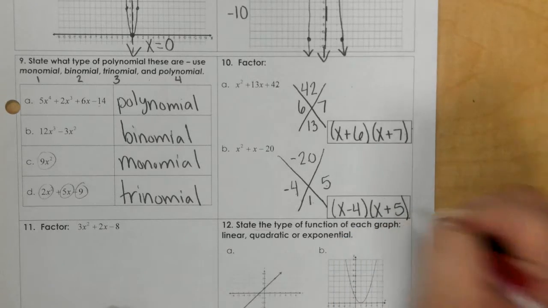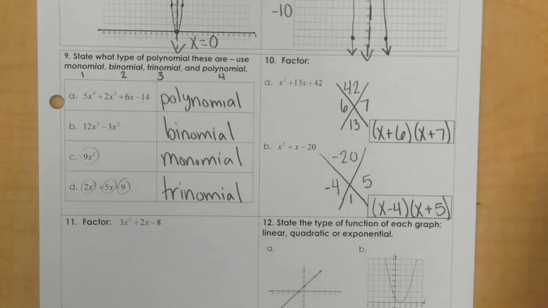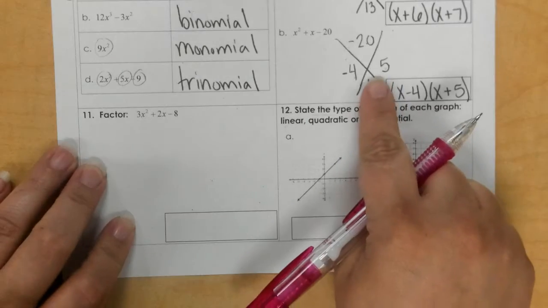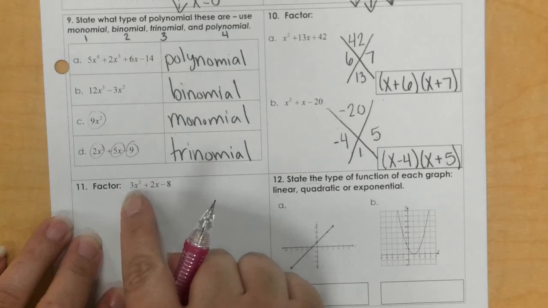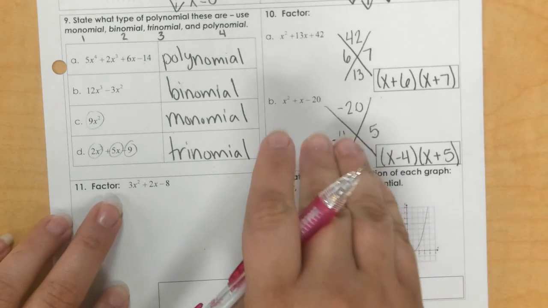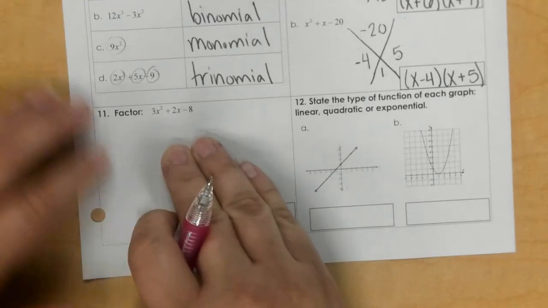and x plus 5. In number 11, again it says the factor, but this is a little bit different than these. Here we have a 3 in front of x squared. Here we just had a 1. Okay, so these are just regular x factor. Down here we have to do bottoms up.